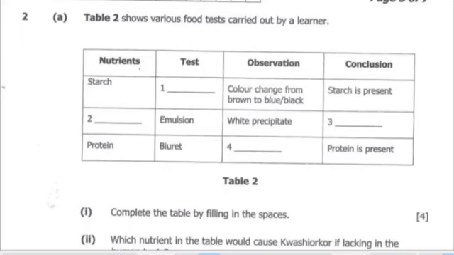So the emulsion test, we normally use it to test for fats or lipids. Then the observation: white precipitate. So just because of this observation, our conclusion is going to be that fats are present, okay, or lipids are present.